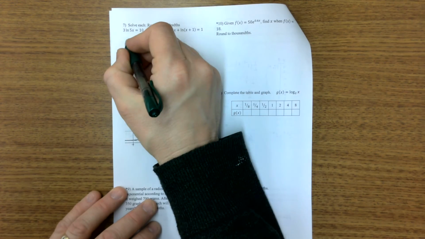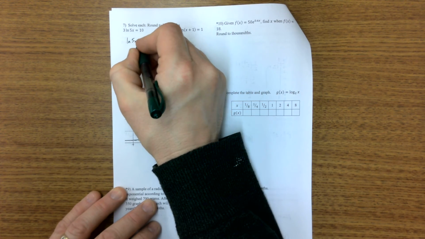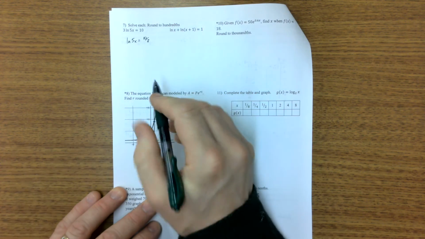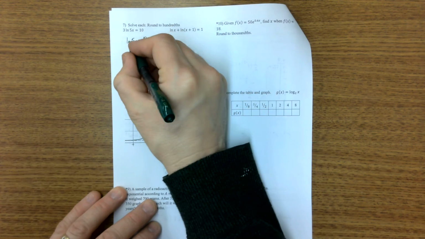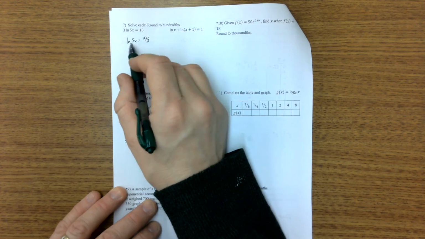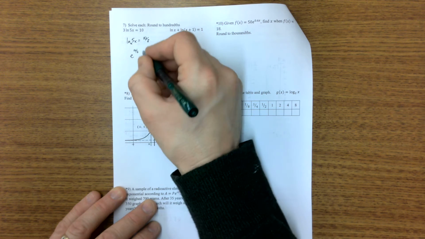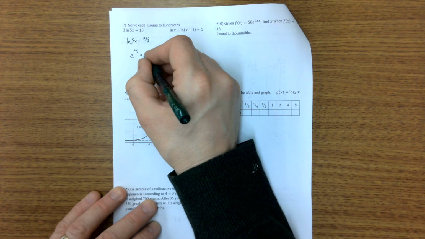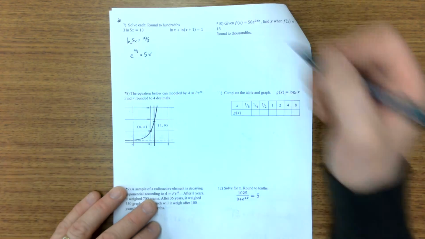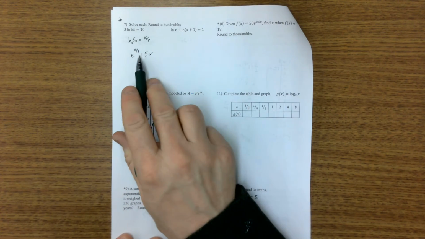On the next one, solve each equation. Well, what I would do is after I put this over there, I would leave the world of logarithms. This is base e. Leave the world of logarithms and just go e to the 10^3 equals 5x. And this is a calculator problem. So try to do it that way.